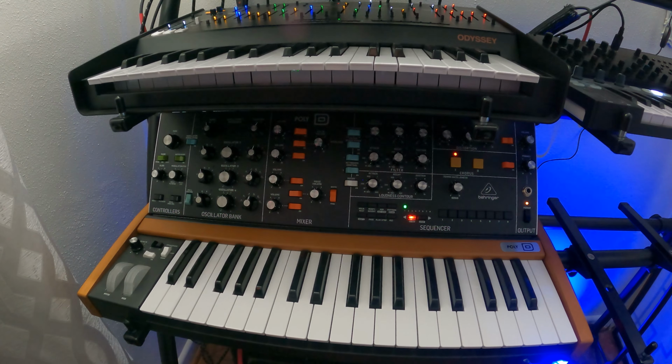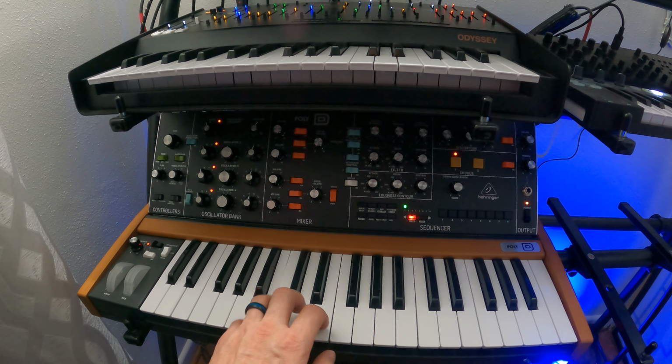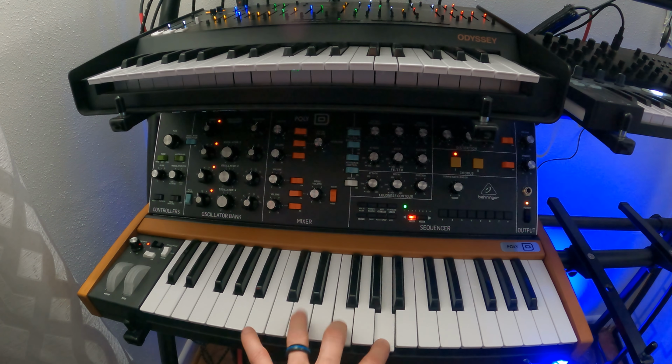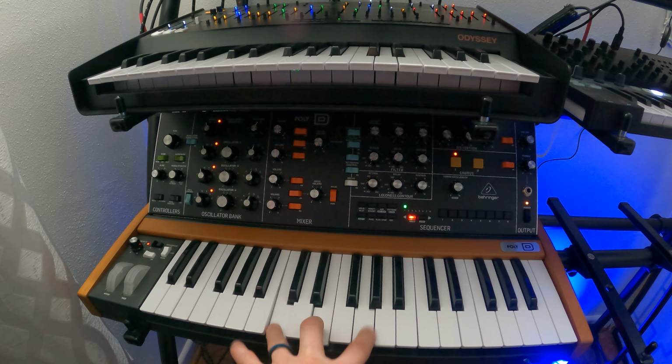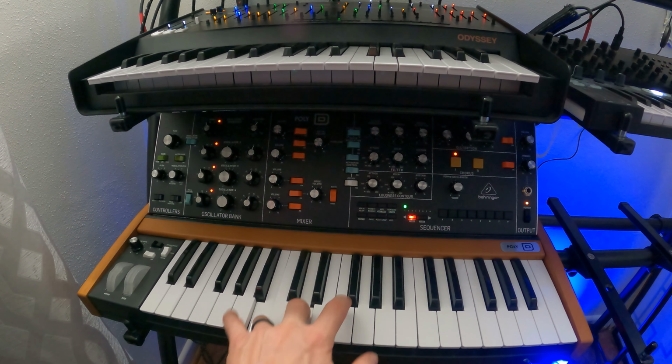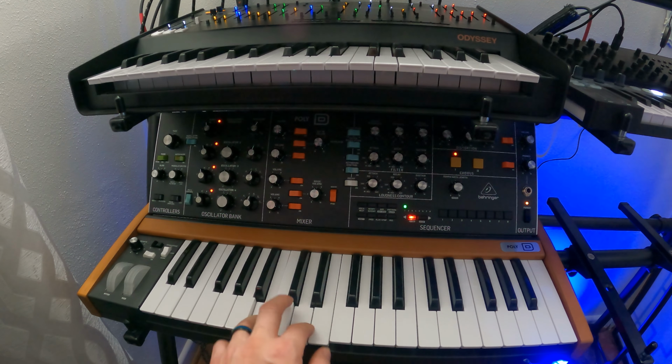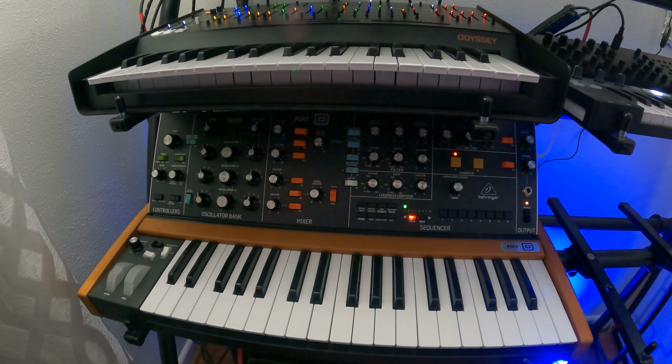But if you leave it on the monophonic, it's got it all set up for that.